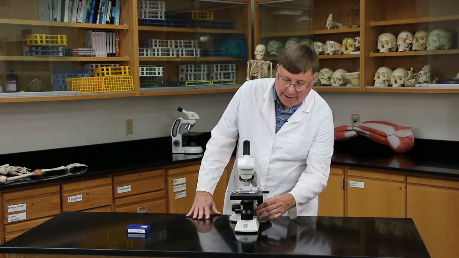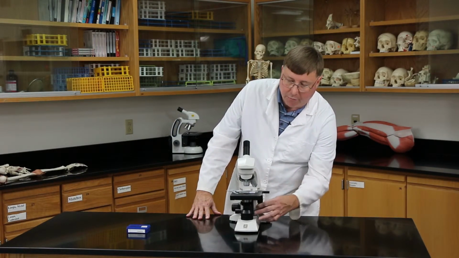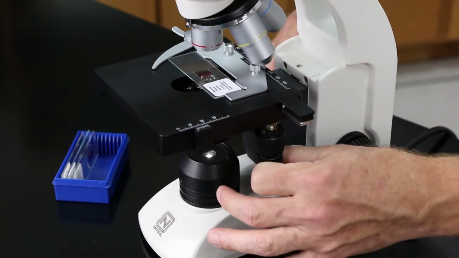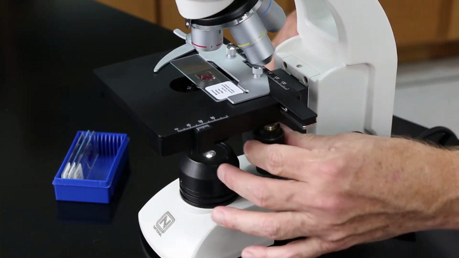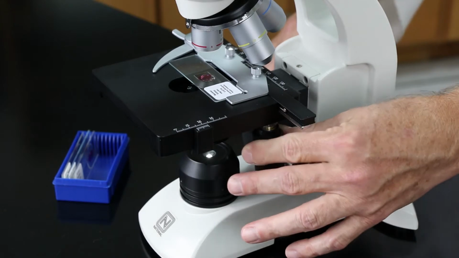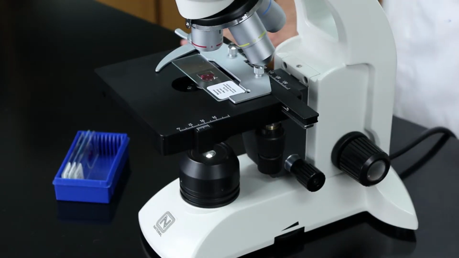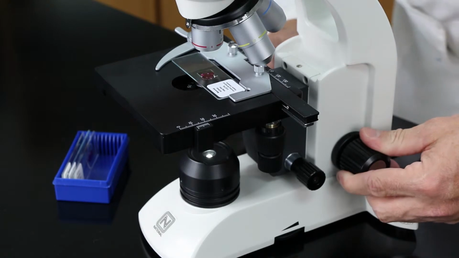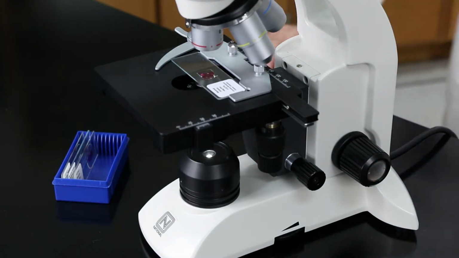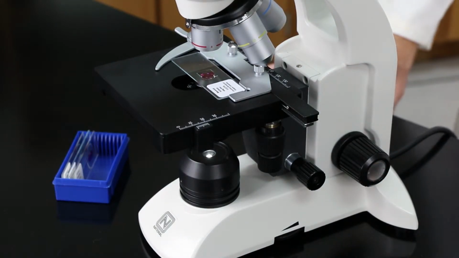I can manipulate my slide by these knobs here. This knob will move it right and left. This one over here will move it up and down. The other thing I want to make sure of, and make sure you do have this on the scanning lens, is that I use the coarse focus and that the stage is all the way up.